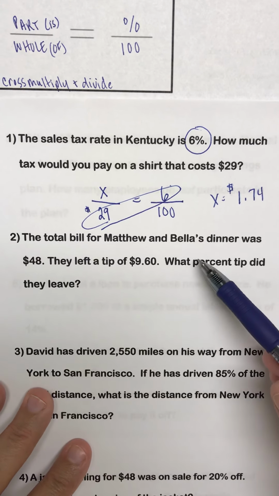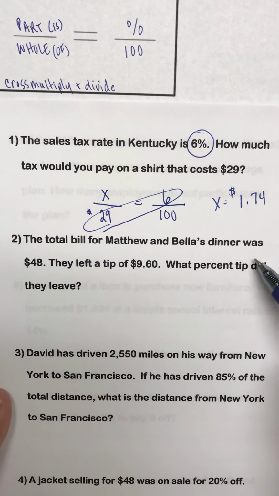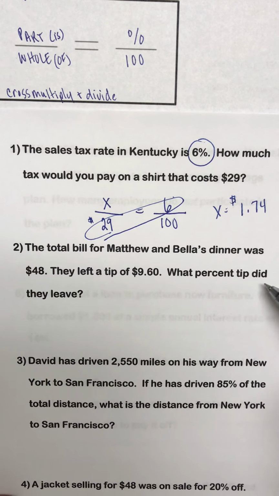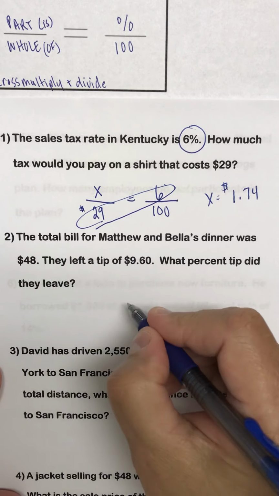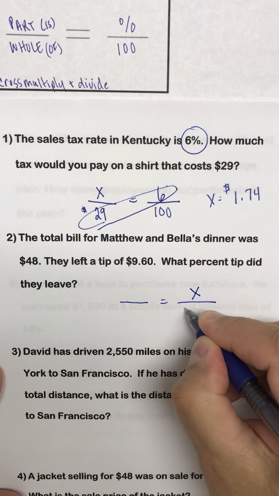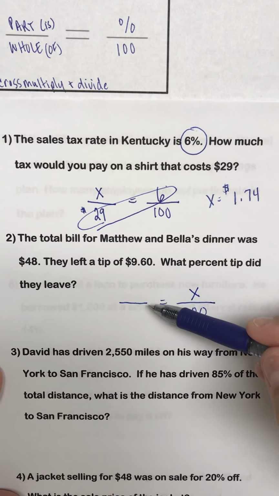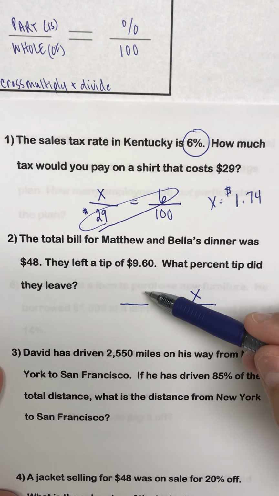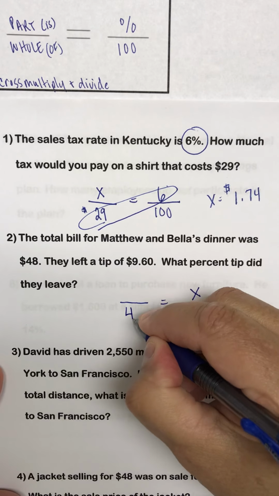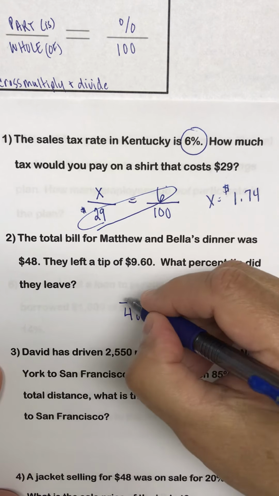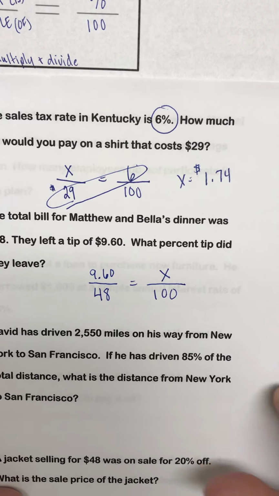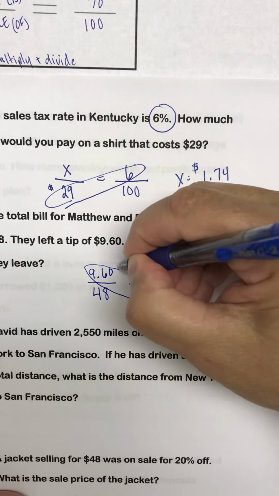The total bill for Matthew and Bella's dinner was $48. They left a tip of $9.60. What percent tip did they leave? Okay, so this time I'm looking for my percent. So I'm going to put my X there, and that's over 100. Now on the other side, my other fraction, I have to set it up with the part and the whole. So the whole dinner price was $48. The part that was the tip is 9.60. So now I've got my proportion set up. And again, I cross multiply and divide.